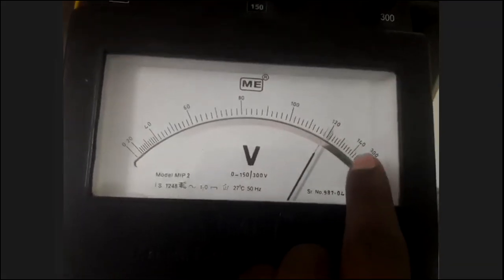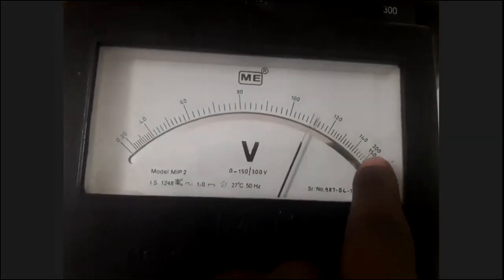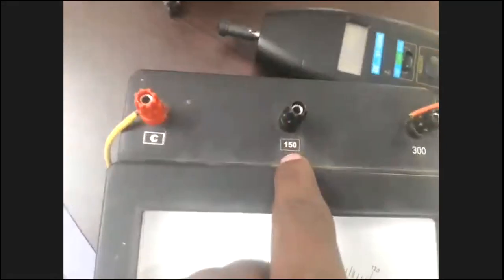100, 120, 140 and 150. This is the scale for when it is connected to 150.